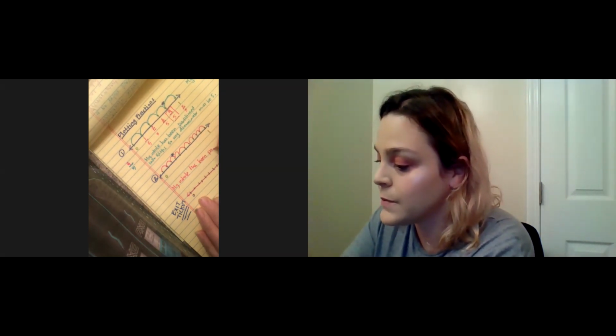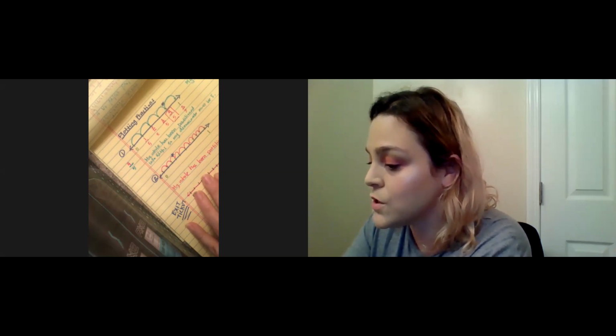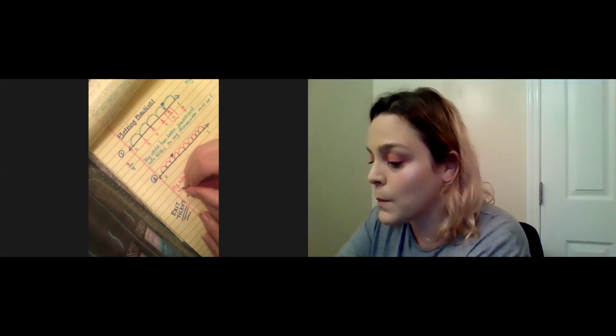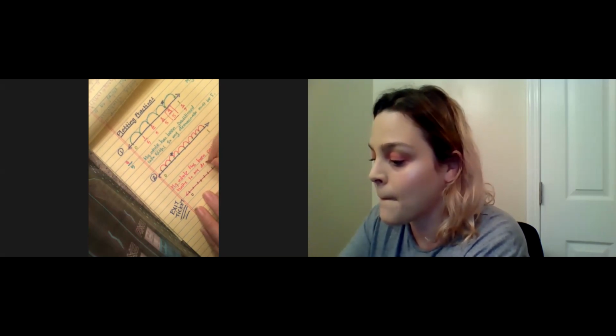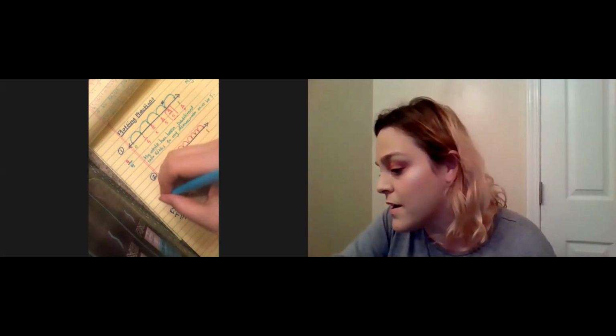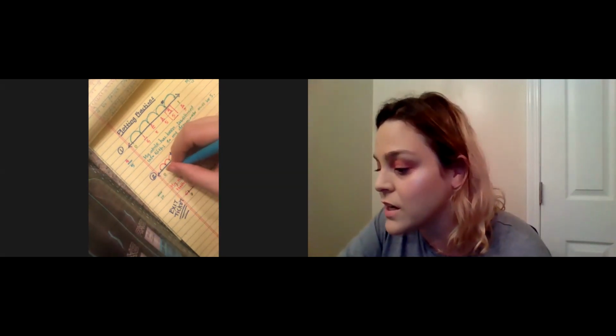has been partitioned into tenths, so my denominator must be 10, right? We see that it must be 10. And so we know, and I'm going to write it down on the side, that my denominator is 10, and every fraction I'm about to label has to have the denominator of 10, so I don't forget.